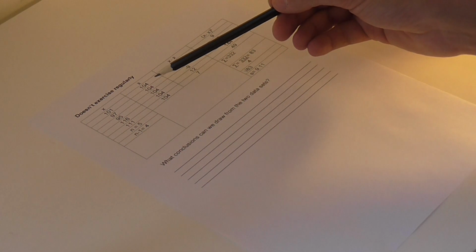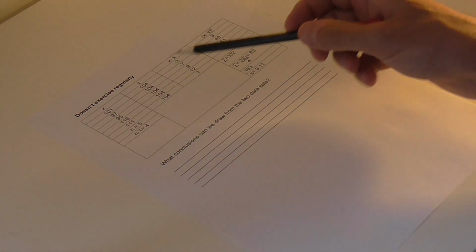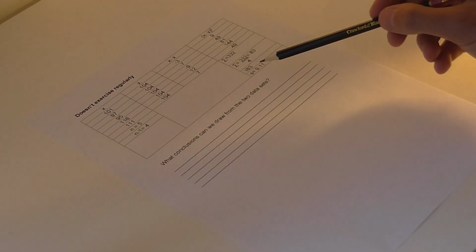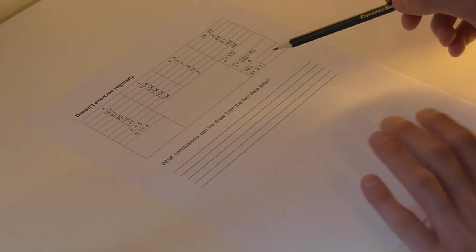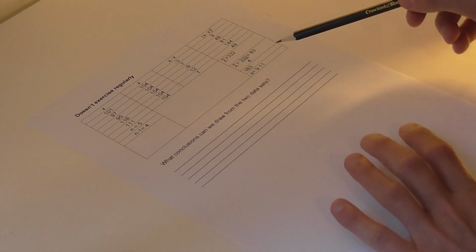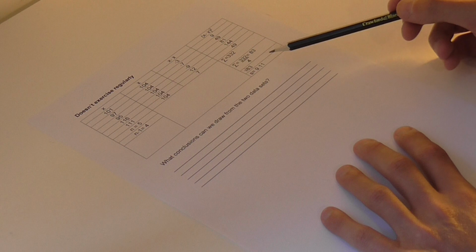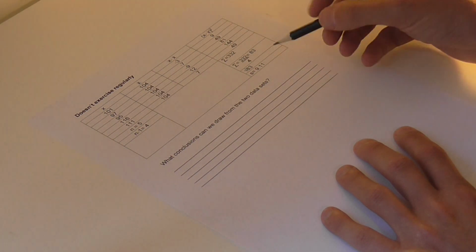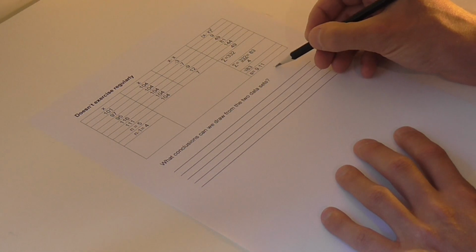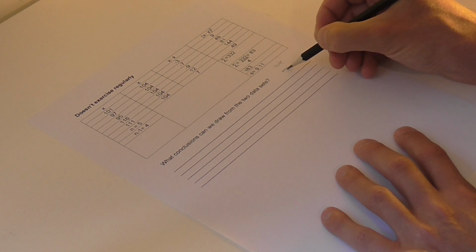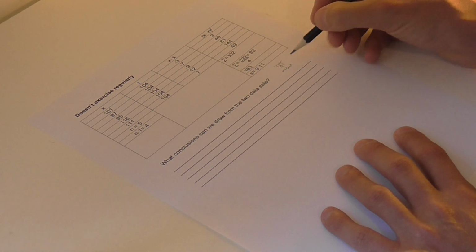Doesn't exercise regularly. Hopefully you have calculated a mean of 104 beats per minute. You then run through all of the steps, and you get a standard deviation of 9.11 beats per minute. So here you've got a mean of 104 beats per minute.